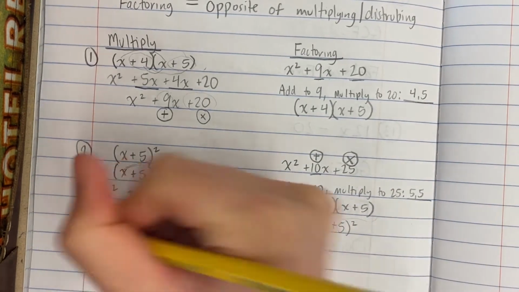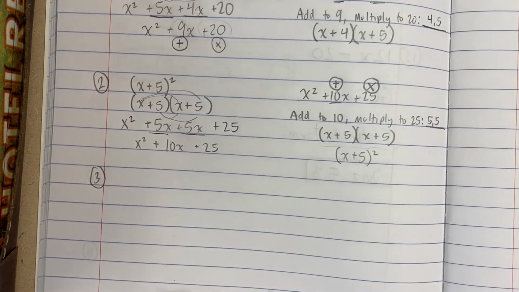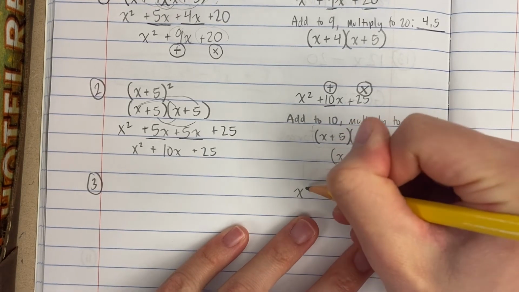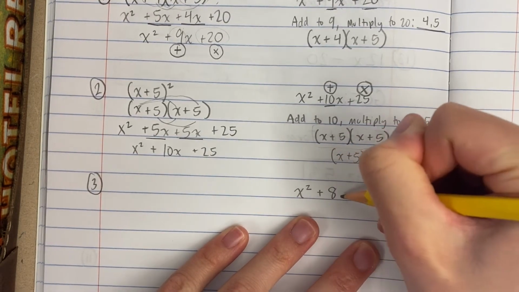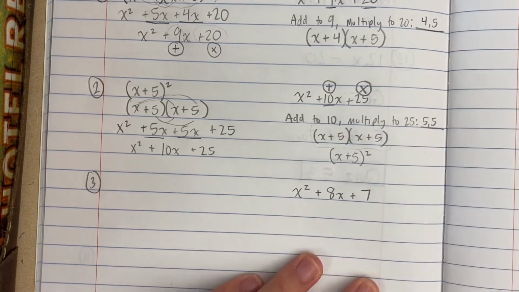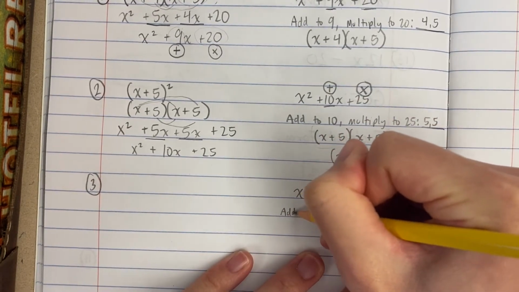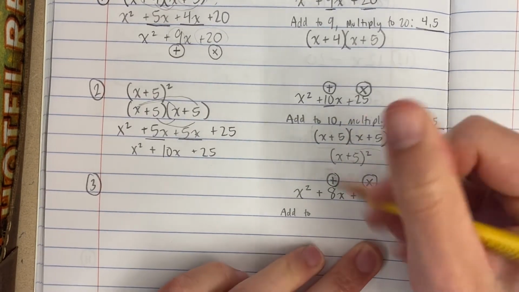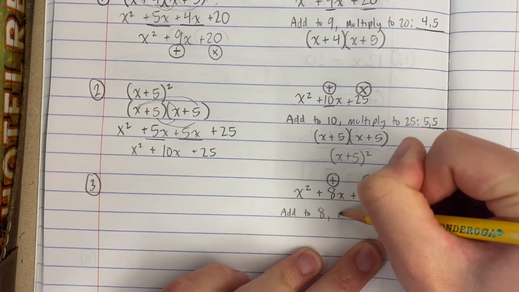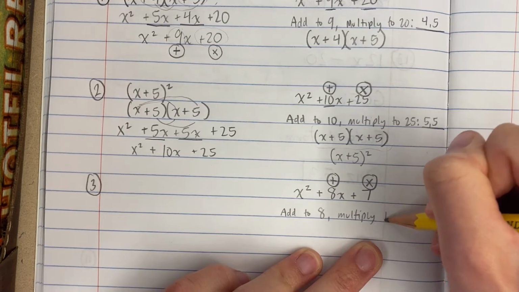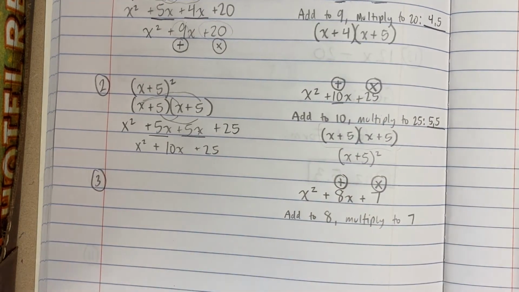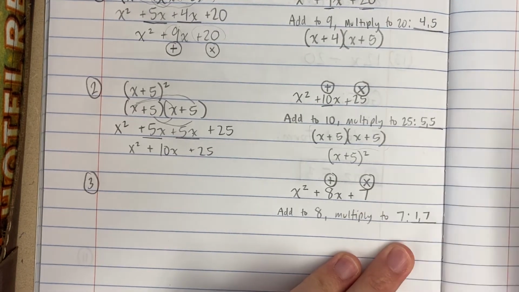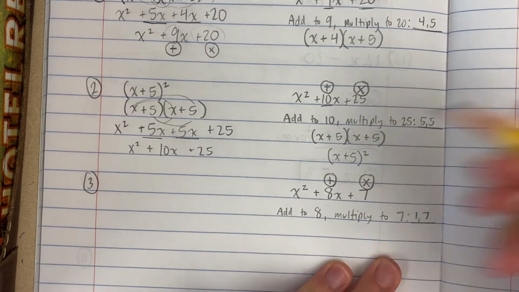Let's look at one more just so you can make sure you have a feel for this. This time I'm going to give you this version first so that I'm not giving you the answer first. See if you can figure it out. I'm looking for two numbers that add to 8. I'm always looking for numbers that add to this number, multiply to this number. So I'm looking for two numbers that add to 8, multiply to 7. When I see multiply to 7, I think there's only two numbers that multiply to 7. 7 is prime. So 1 times 7 is 7. And do those add to 8? 1 plus 7? Sure do.